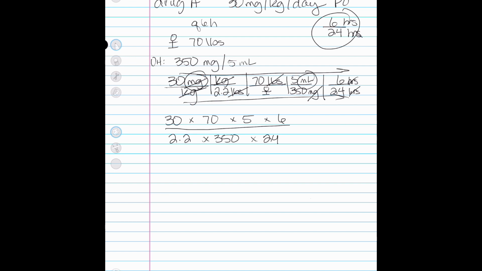And the answer is 75 over 22. But we don't deal with those kinds of fractions. The final answer is 3.409 with the 09 repeating. So we're going to round this to the tenths place. So the final answer is going to be 3.4 milliliters.